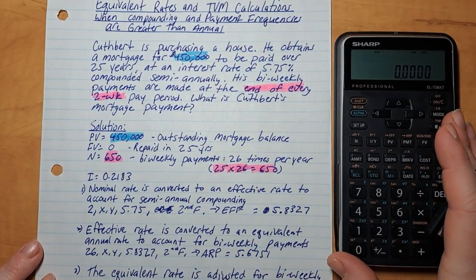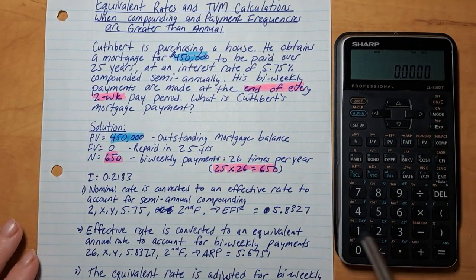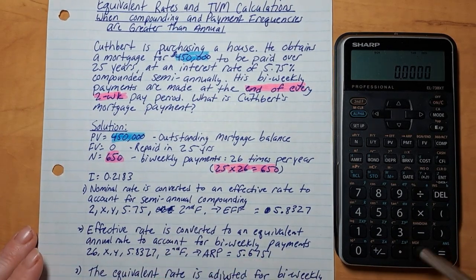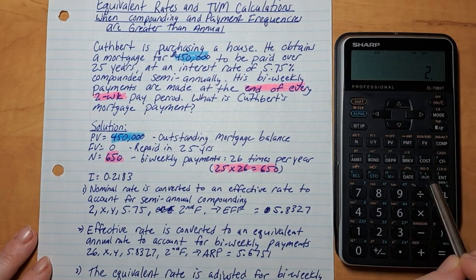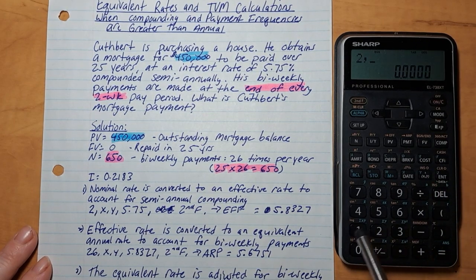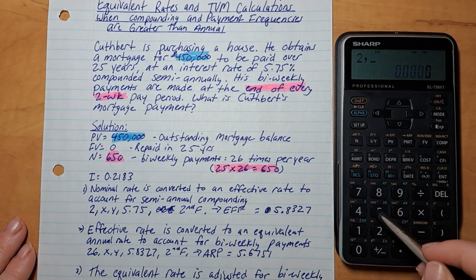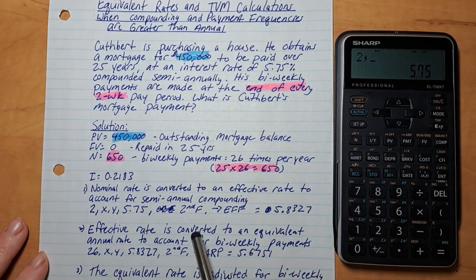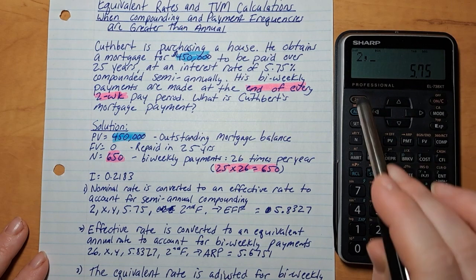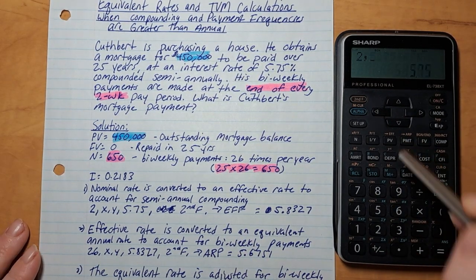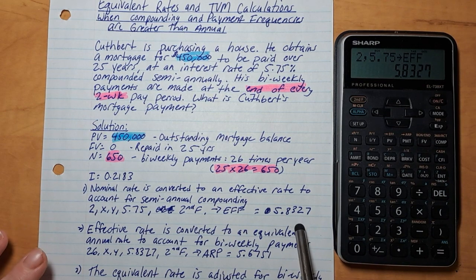So how are we going to do that? It's semi-annually compounding, so that is 2 times per year. So 2, and this XY button. And then the percentage rate, the interest rate, is 5.75. And then you do second function and convert it to the effective rate, which is 5.8327.